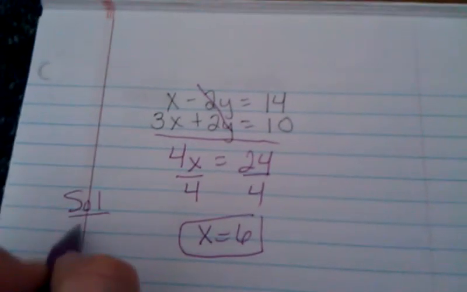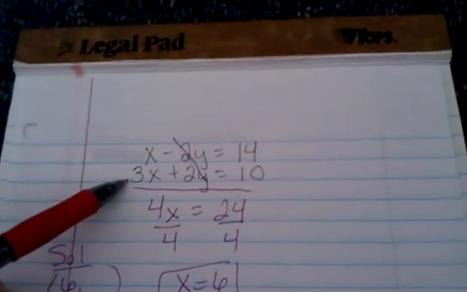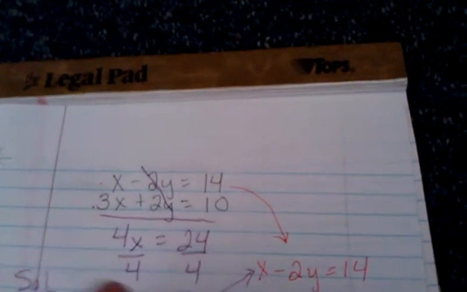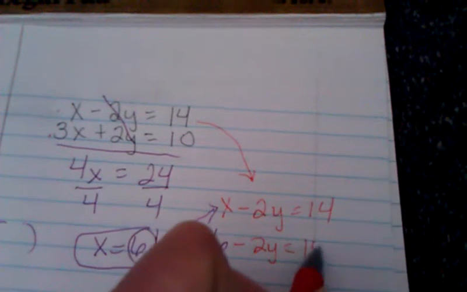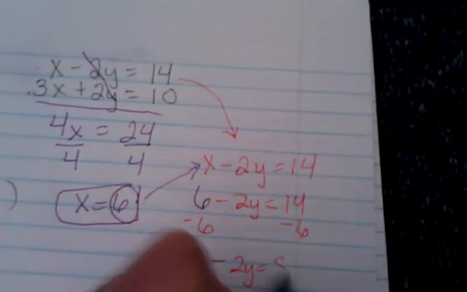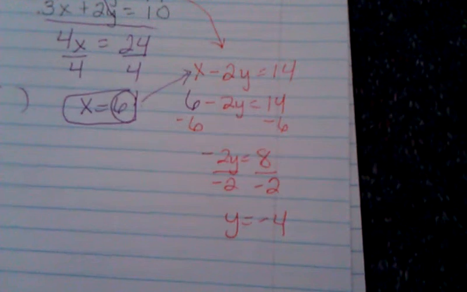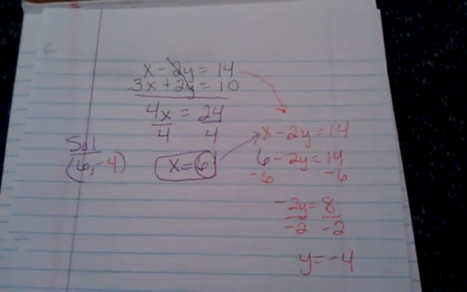My solution is 6, and then I need to find the y. Now I know I would actually choose this one down here, but I'm going to show you that even though this has a negative in it, I can still use that one. So I will rewrite that over here: x minus 2y equals 14. x is 6. I'm going to substitute that in here, and I have 6 minus 2y equals 14. I'll subtract 6 from each side. Negative 2y equals 8. Divide by negative 2. y equals negative 4. So my solution should be 6, negative 4. So even if you use that other equation, you still should have gotten the same answer.